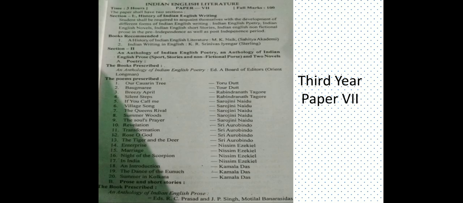So let us move to the seventh paper of third year students, for the study students. In this paper we have Indian English literature. Earlier we studied English literature, British English literature. Now we have Indian English literature. In this paper we will study all the pre- and post-independence poetry, especially the poetry. There is a book called An Anthology of Indian English Poetry, published by Orient Longman. There you can find all the poetry mentioned here.